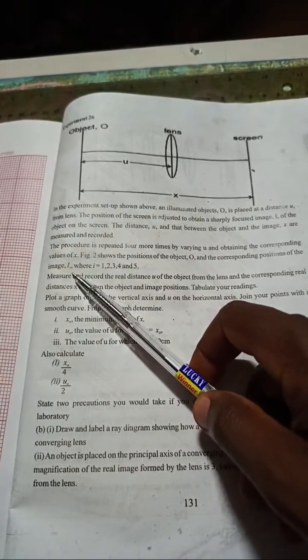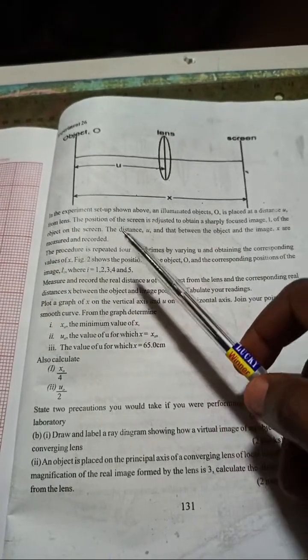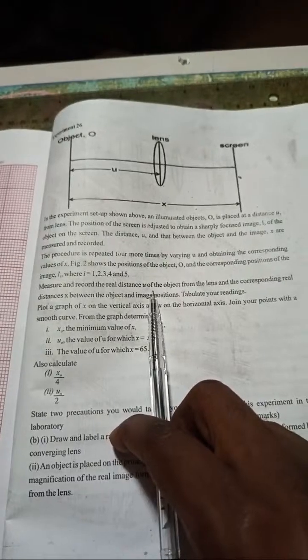This is the corresponding position of the image, which is I, where I is 1, 2, 3, 4, 5. So we are going to have another I: 1, 2, 3, 4, 5. So what do we do now? Measure and record the real distance u of the object.